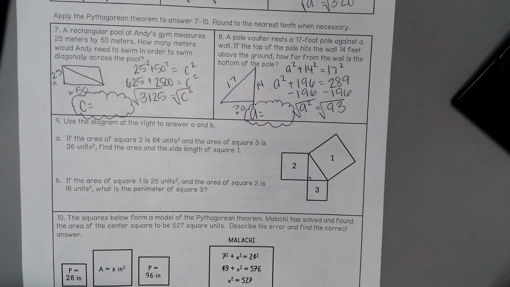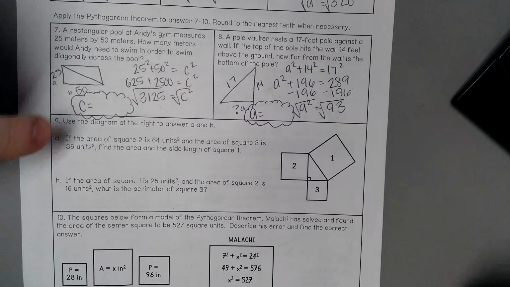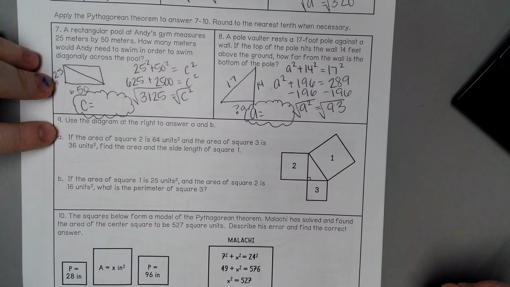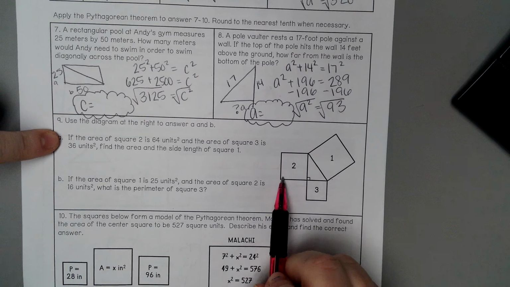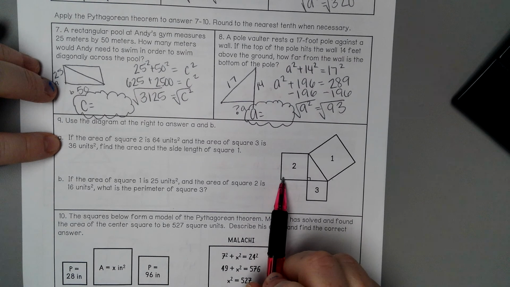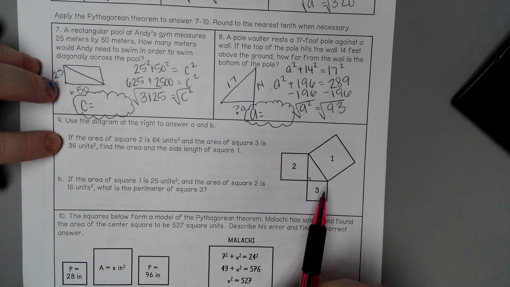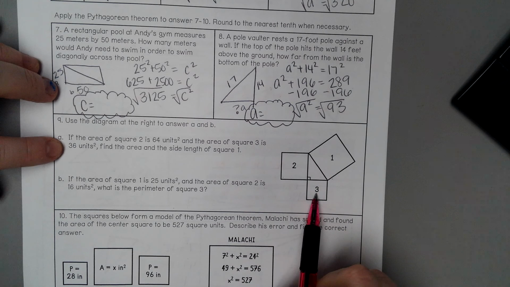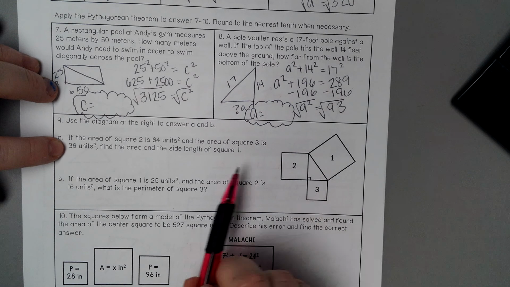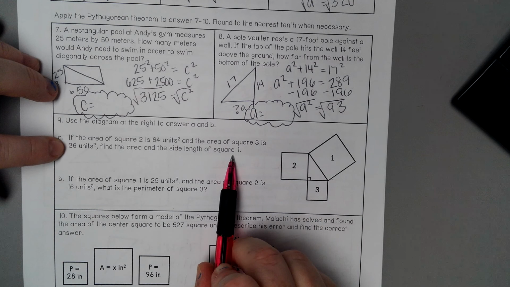Use the diagram to the right to answer questions A and B. If the area of square 2 is 64 units squared, and the area of square 3 is 36, find the side length of square 1.